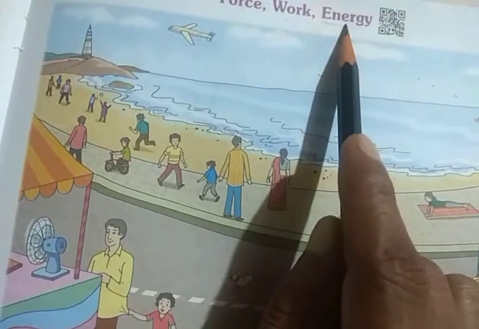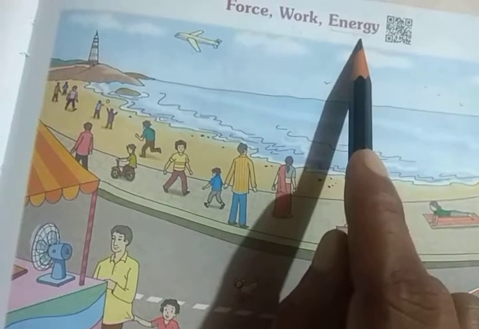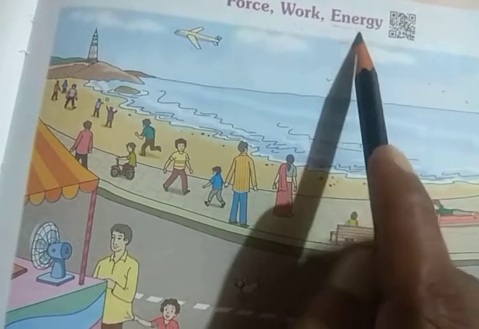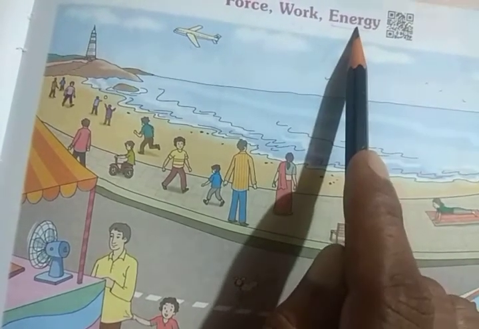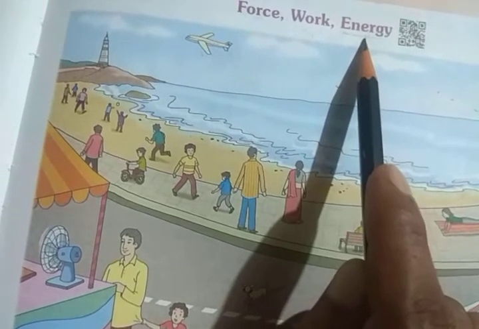Now the third word is energy. Energy means the capacity to do work.